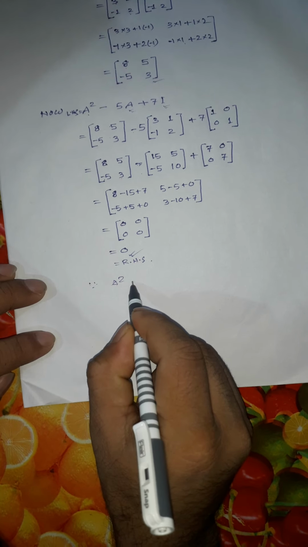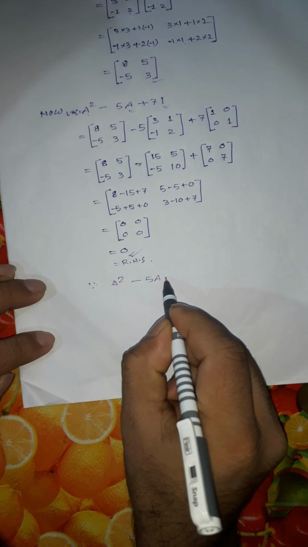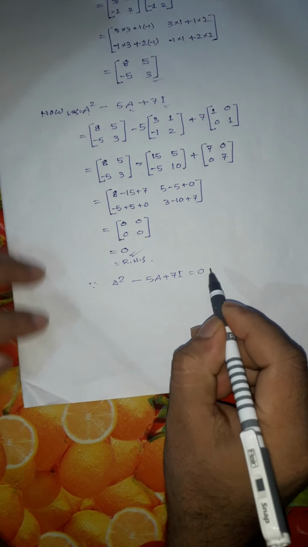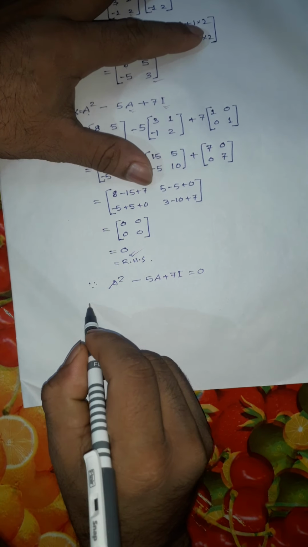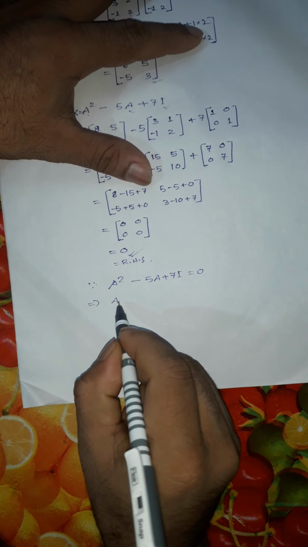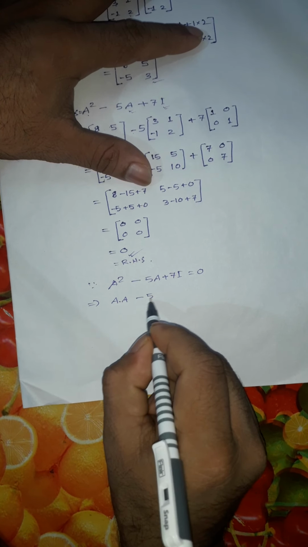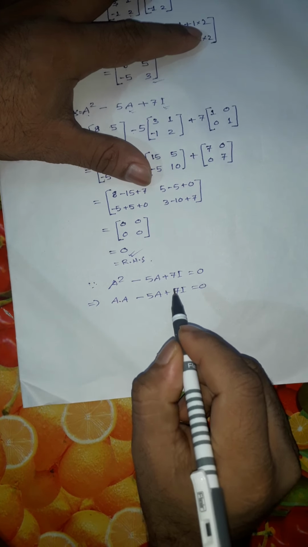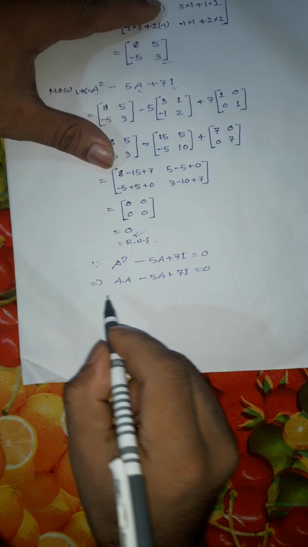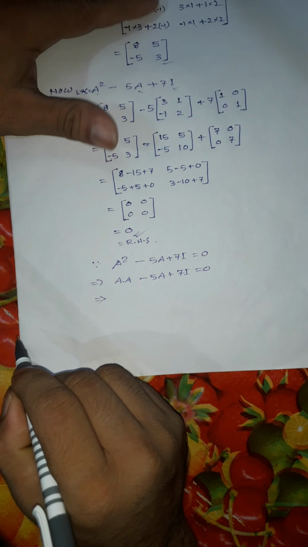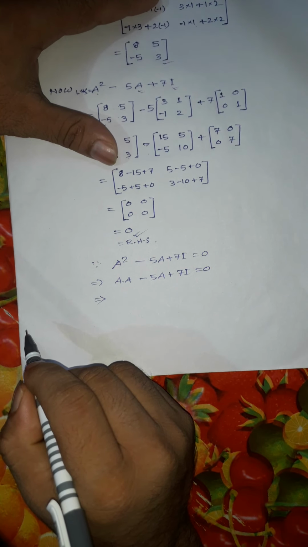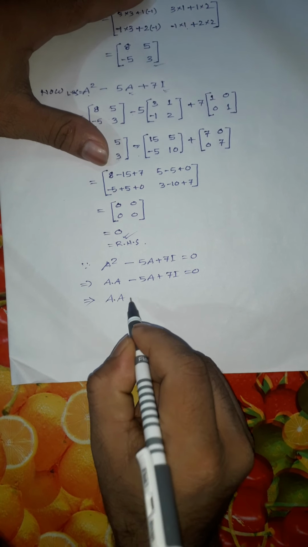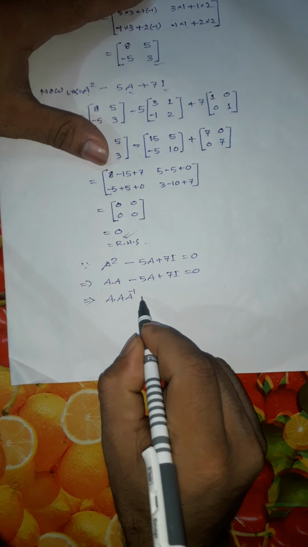Since A square minus 5A plus 7I is equal to 0, A square you write A into A, minus 5A plus 7I equal to 0. Now post multiply by A inverse.